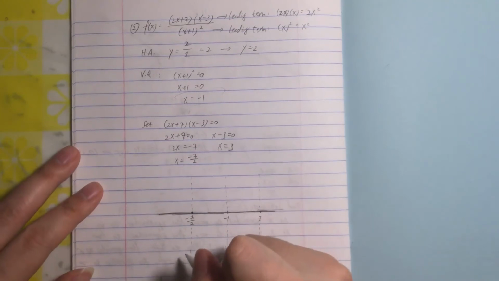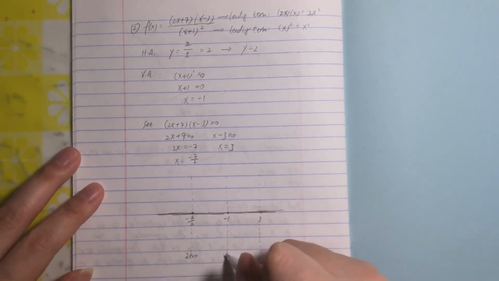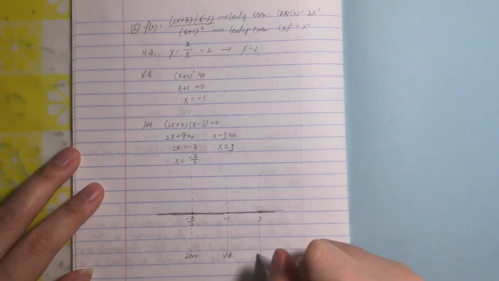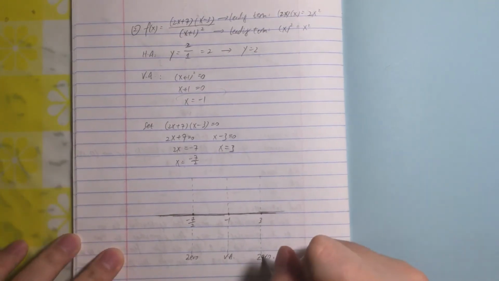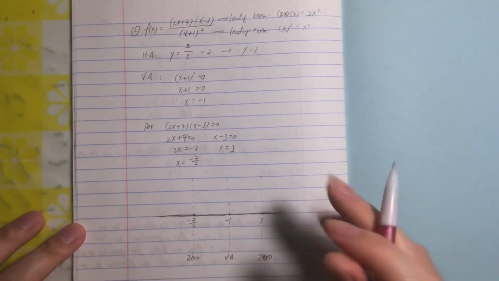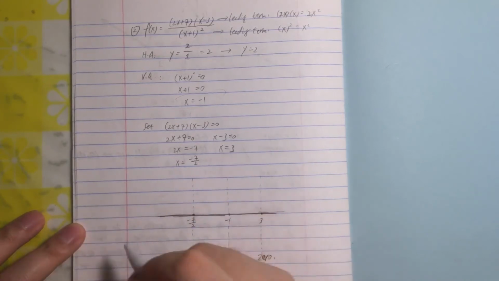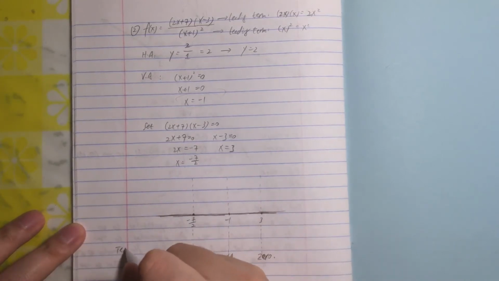This is a 0. -1 is a vertical asymptote. 3 is another 0. Now, 3 numbers divide the line into 4 regions. Let's pick some test numbers on each region.